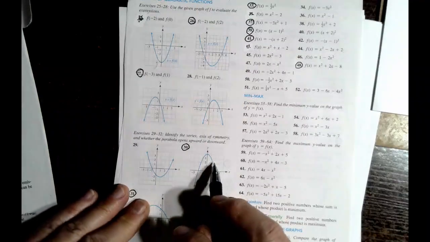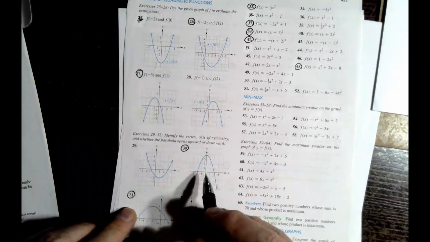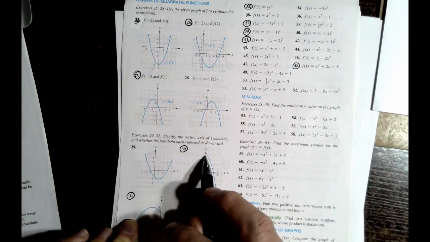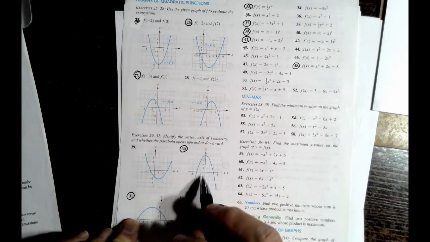Okay, and number 30 says identify the vertex, the axis of symmetry, and whether it opens upward or downward. Well, the vertex is at 0, 4. Axis of symmetry is x equals 0, and it opens downward. Alright. Number 31, same idea. Vertex is at negative 2, 3. Your axis of symmetry is x equals negative 2, and it opens downward.